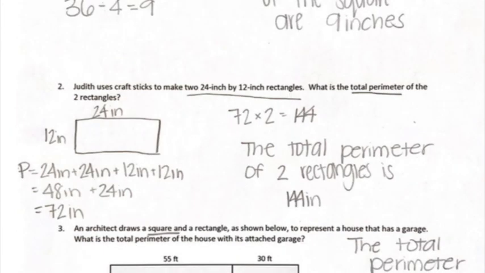Judith uses craft sticks to make two 24-inch by 12-inch rectangles. What is the total perimeter of the 2 rectangles? So one rectangle is 12 inches by 24 inches. So let's find the perimeter. 24 plus 24 plus 12 plus 12. That turns into 48 plus 24, which equals 72 inches. But there are 2 rectangles, so 72 times 2 is 144. So the total perimeter of 2 rectangles is 144 inches.